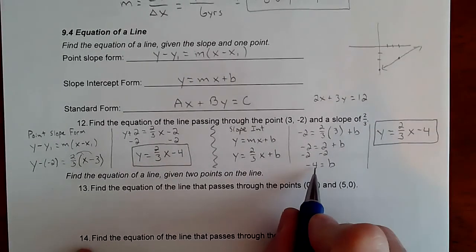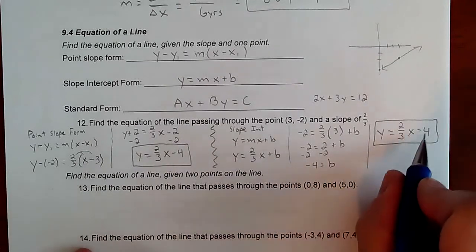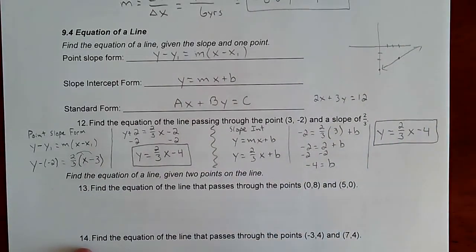And then don't forget that you're not finished here. You need the actual equation. So that is your y-intercept. Throw it into the equation to finish it.